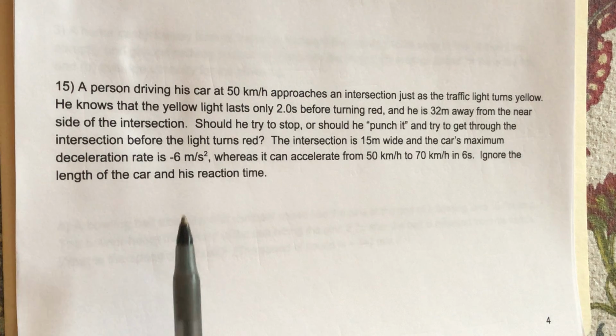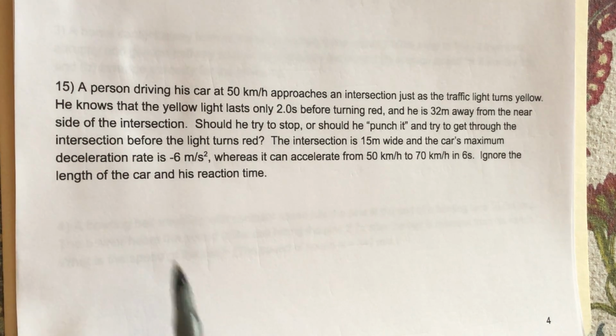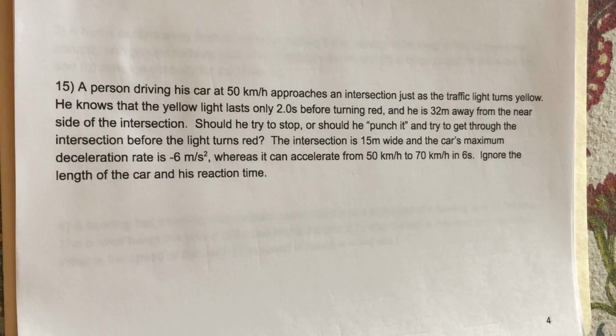So you see here, a person driving his car at 50 kilometers per hour approaches an intersection just as the traffic light turns yellow. He knows that the yellow light lasts only 2 seconds before turning red, and he's 32 meters from the near side of the intersection. Should he try to stop, or should he punch it and try to get through the intersection before the light turns red? The intersection is 15 meters wide, and the car's maximum deceleration rate is negative 6 meters per second squared, whereas it can accelerate from 50 kilometers per hour to 70 kilometers per hour in 6 seconds. Ignore the length of the car and his reaction time.